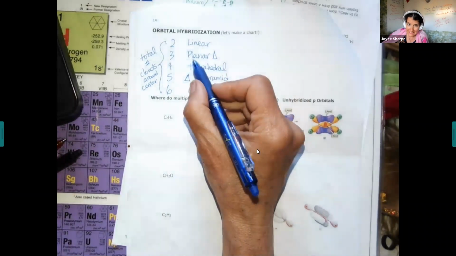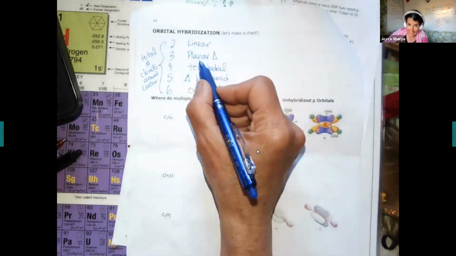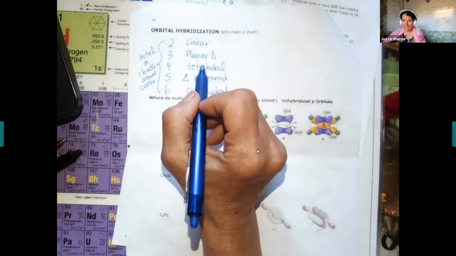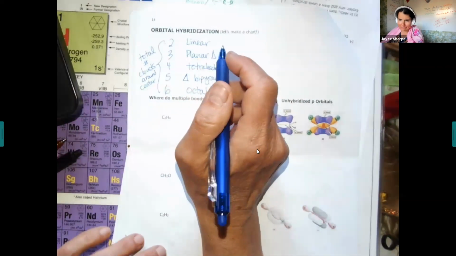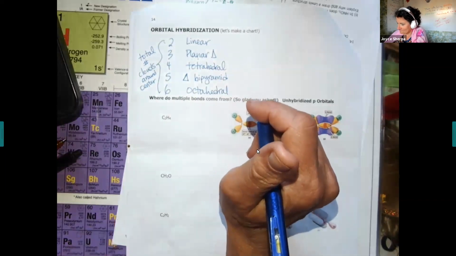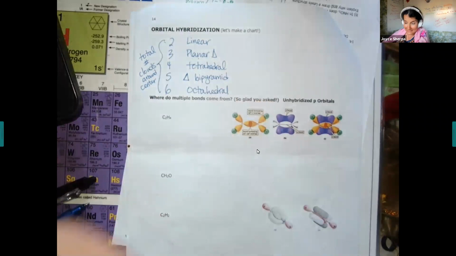Same here. Don't just say planar. You have to tell me it's a flat. Planar just means flat. It's a triangle. By the way, the word planar is spelled with A's, but half of you will spell it wrong, so it's all right. It's not a spelling class. I spell wonderfully too.